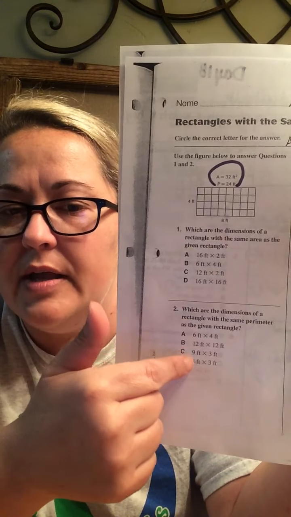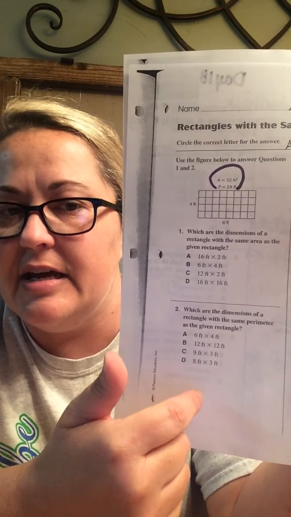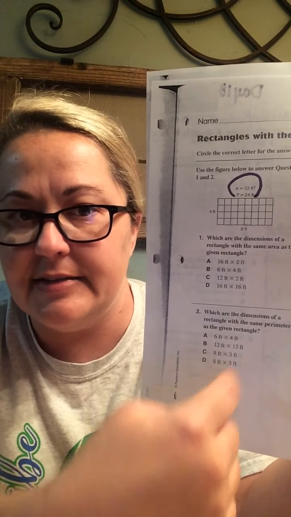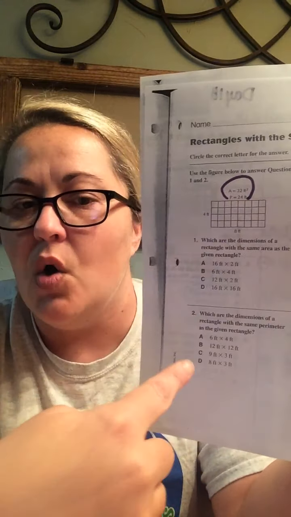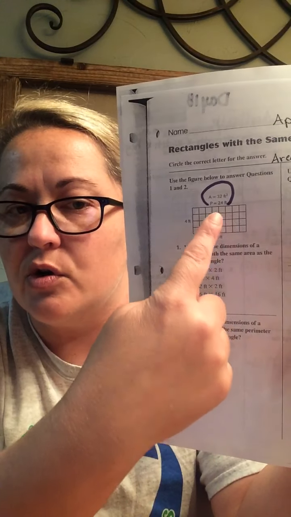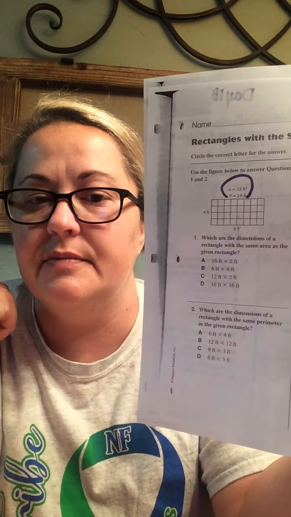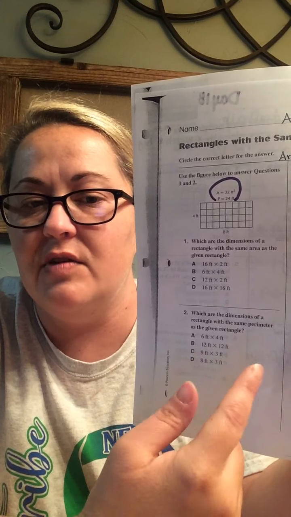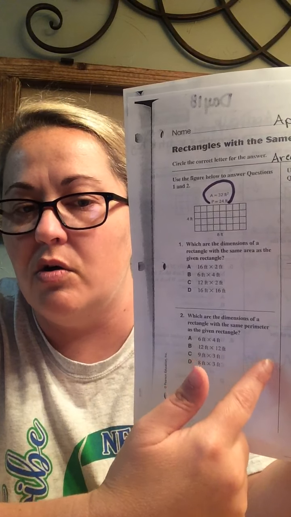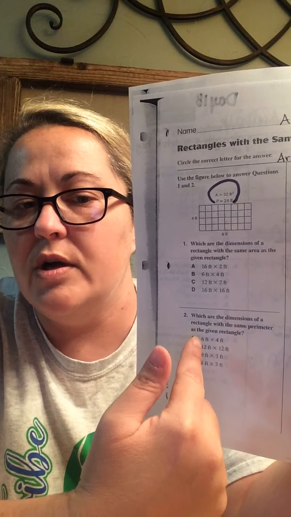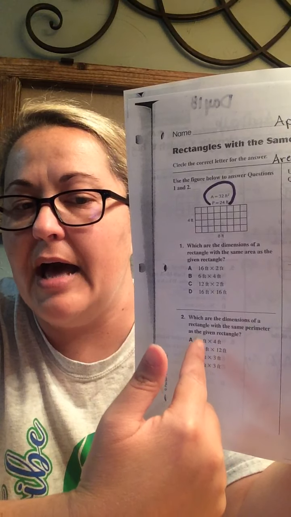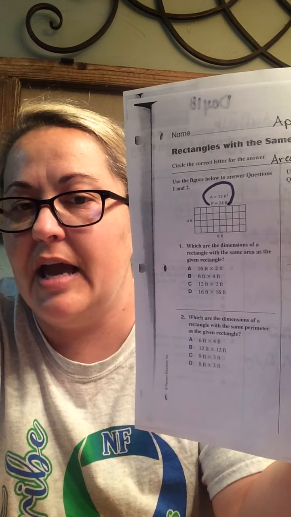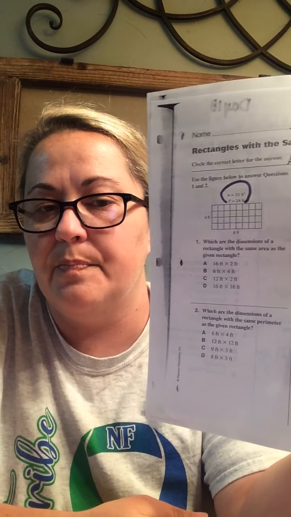So which one of these, A, B, C, D, if you were to draw a rectangle also and label all the sides, which one would give you the same perimeter, 24, as the one above? So you can think about it. Even if you have to draw really small here, draw these 4 shapes out, which one could you double the first one and double the second one and then add them together? Are you going to get 24?